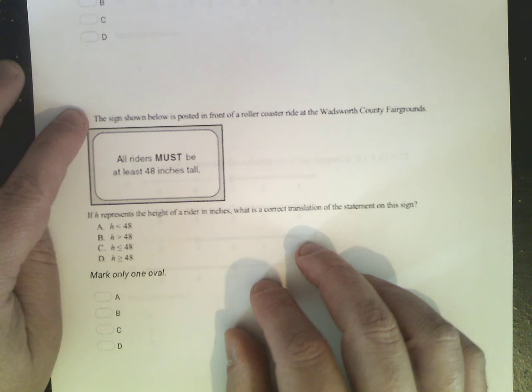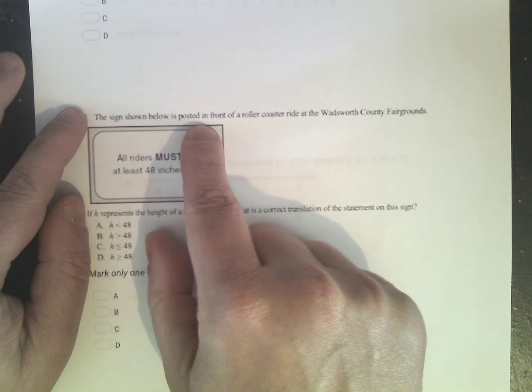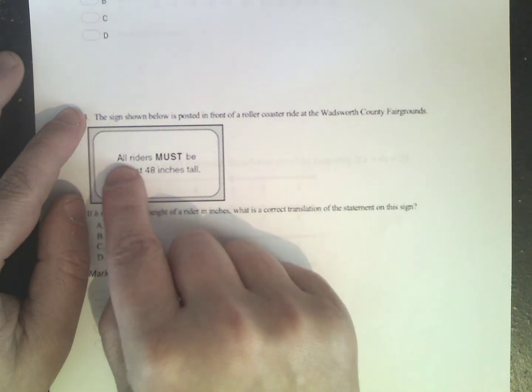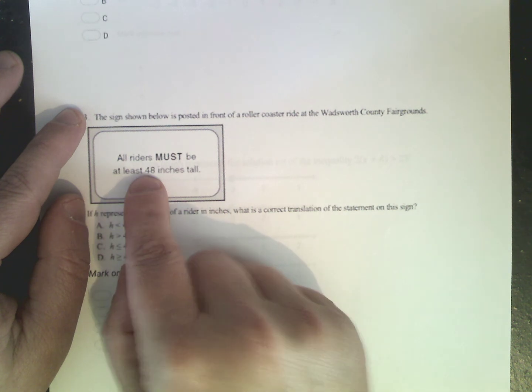This is question 6. The sign shown below is posted on the front of a roller coaster ride at the Wadsworth County Fairgrounds. It says, all riders must be at least 48 inches tall.